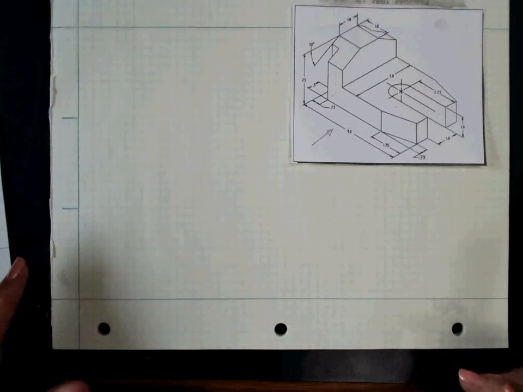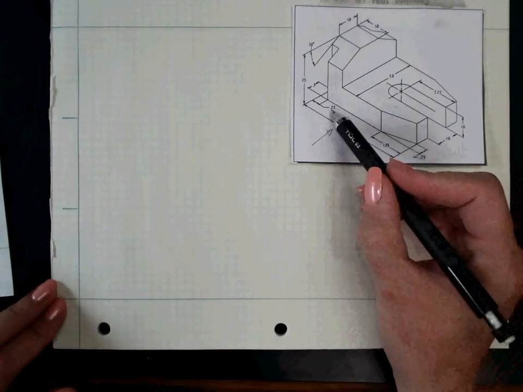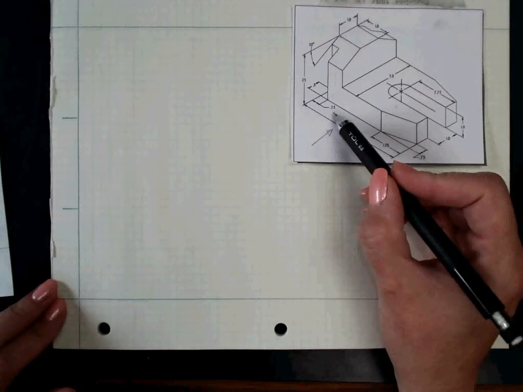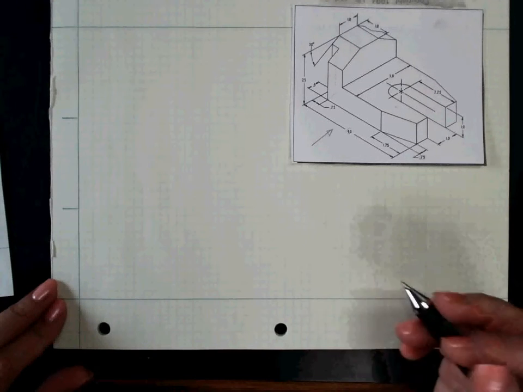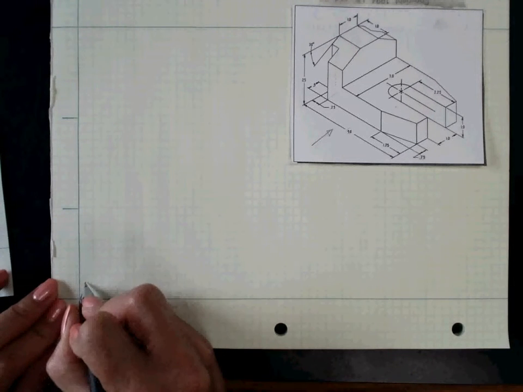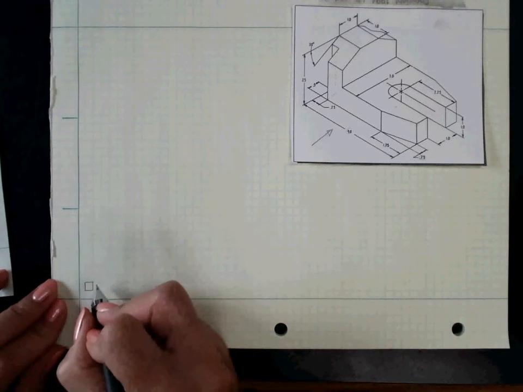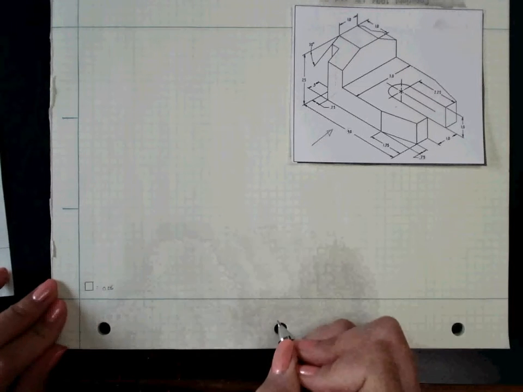So I do need to make a couple of decisions here. I need to decide what my scale is going to be. And if we look, we can see that the smallest dimension on my drawing is 0.25, and that all of the rest of my drawings are nice multiples of 0.25. So what I'm going to do is I'm going to let one square on my engineering paper equal 0.25 inches.